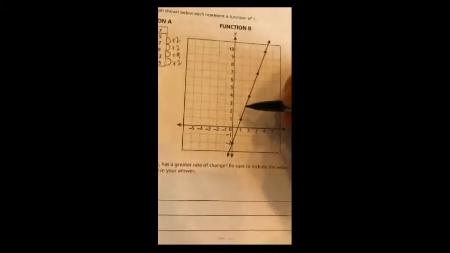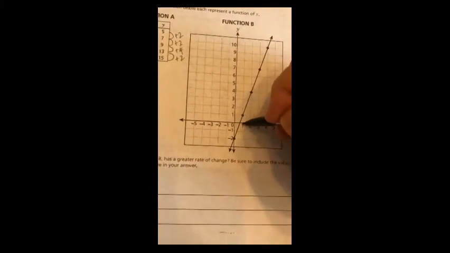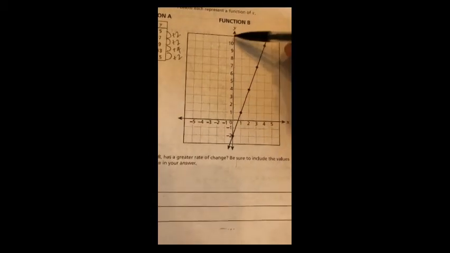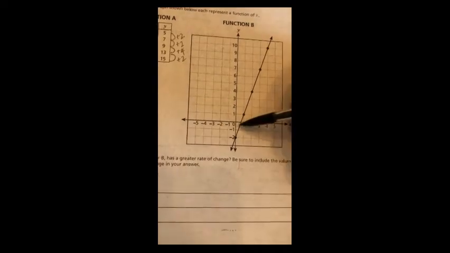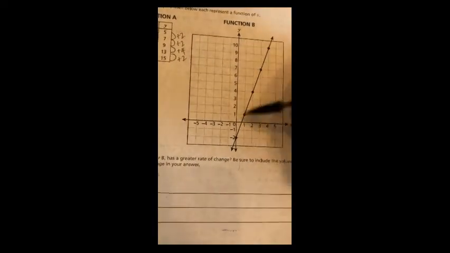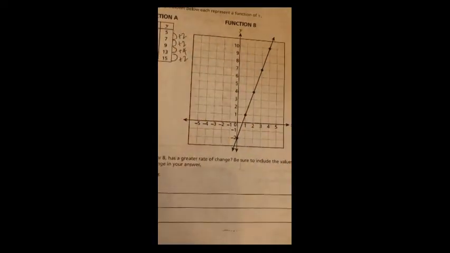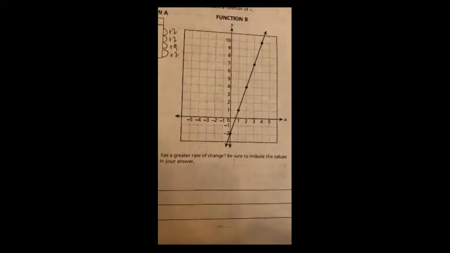Let's see if this one has a greater rate of change. Let's pick a couple of good points here, a couple of nice points. Here we have a nice point at 1, 1. Now, let's take a look here. Just to be sure, let's take a look at our scale. It goes up by 1. That really works. That's helpful. And this goes up by 1. That's really helpful. So this is going up by 1s. This is increasing by 1s as well. Very easy to figure this one out.